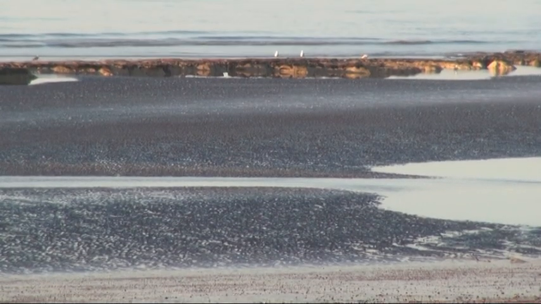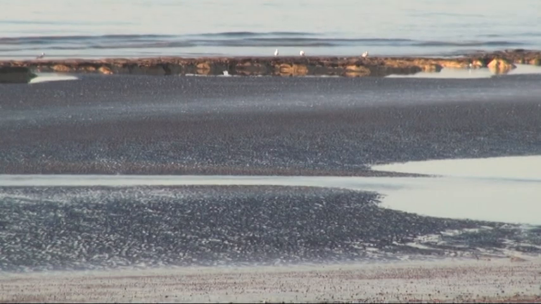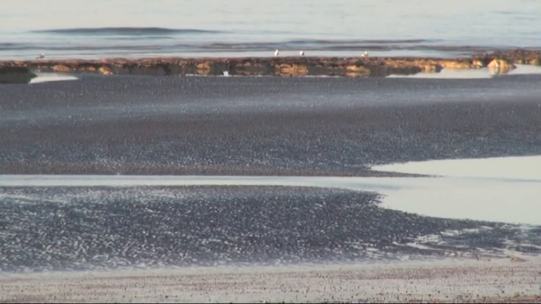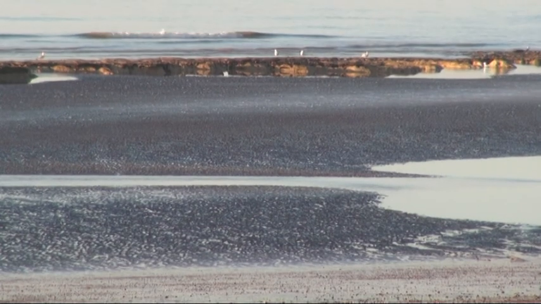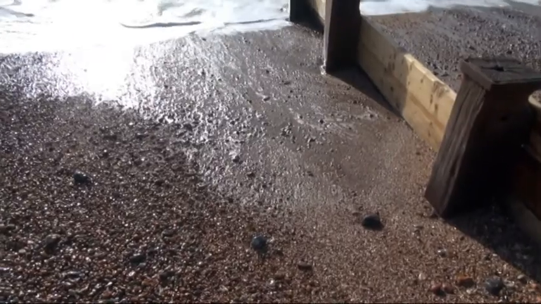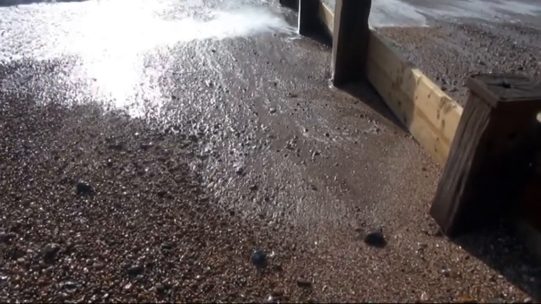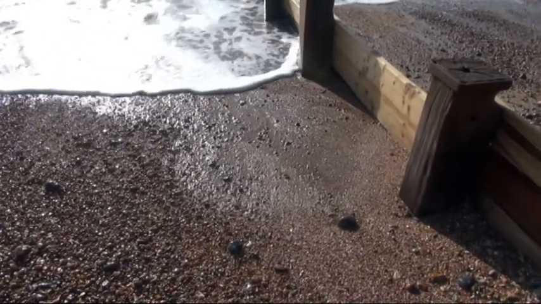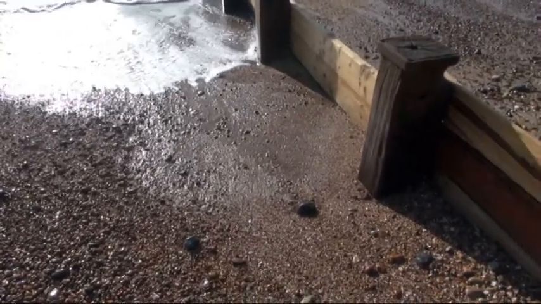This is the look at low tide at 3 o'clock. It is completely flat, but you can see some rocks out there which act as a wave challenge. Now we're looking at some waves coming in, because we're going to look at the amount of wave drag there is in terms of undercutting the cliffs.